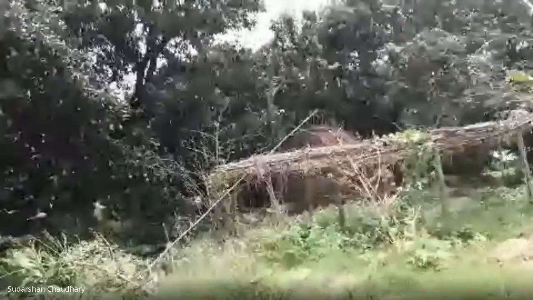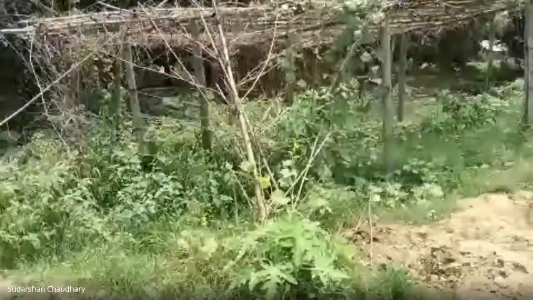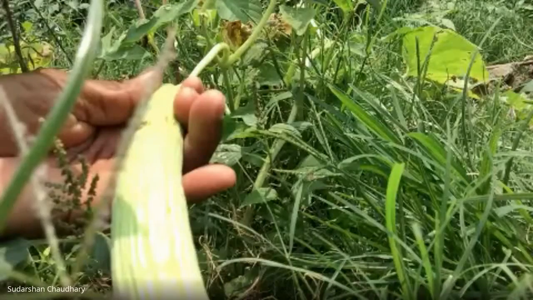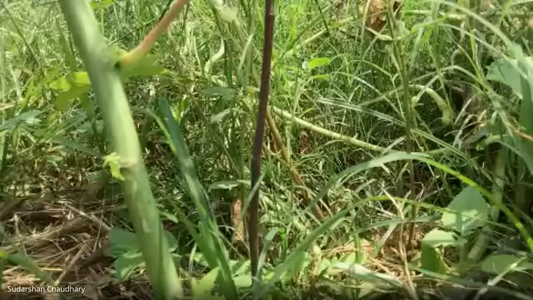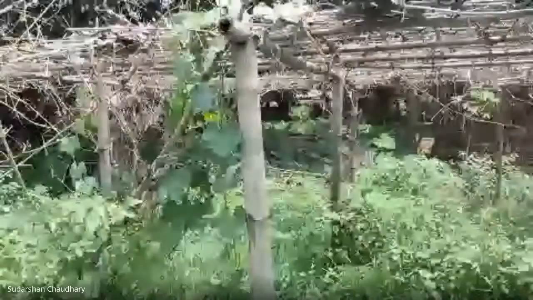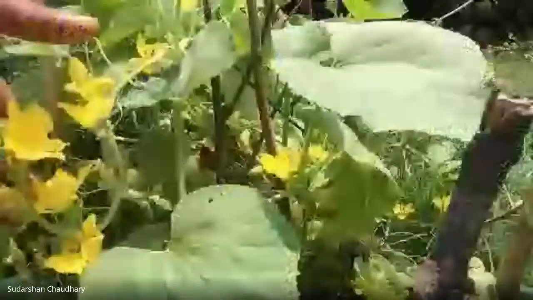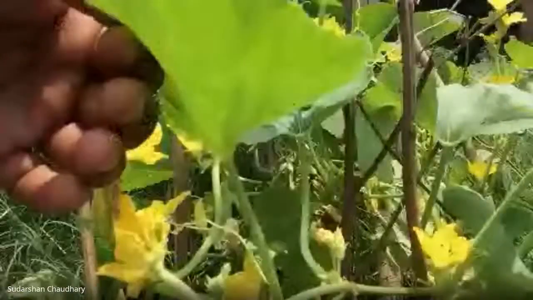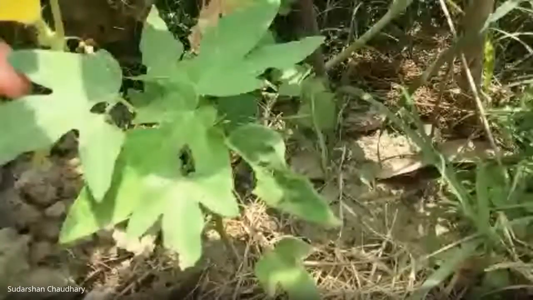And some climber plants we planted here, like this papaya, and you can see this is a cucumber here. Their roots are very near, and they go to this terrace for climbing. You can see the side is mango, banana, and this is a papaya, yam. And some chili for seed we are drying, and this is a cucumber, and here a small papaya tree.